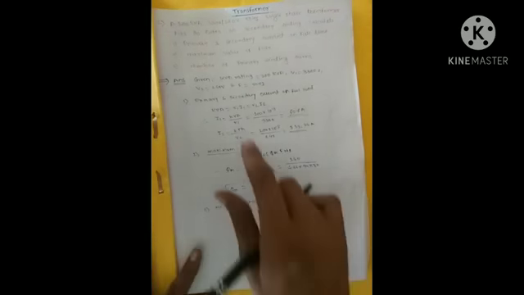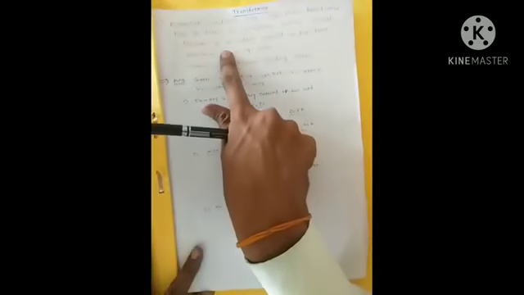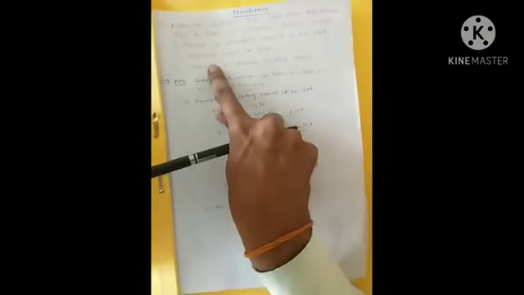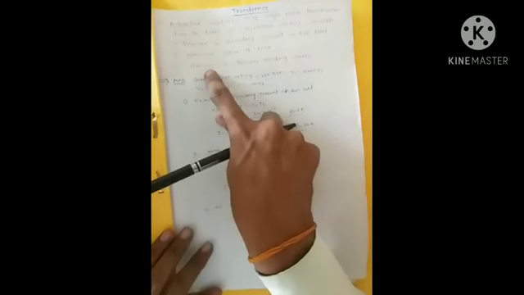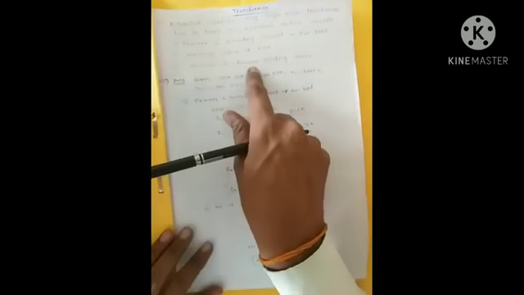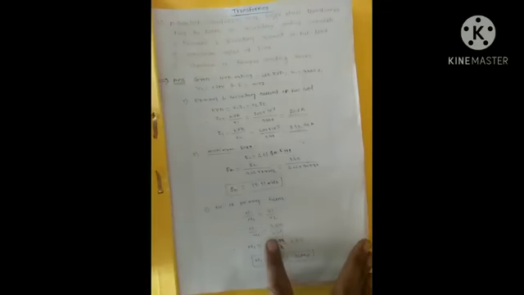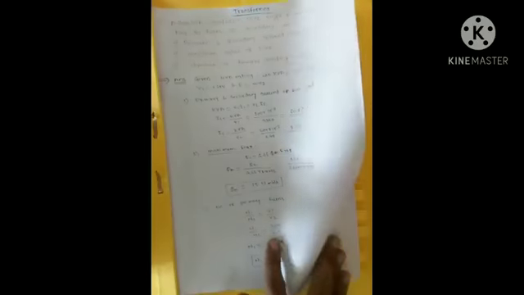So we calculated the primary and secondary current on full load, after that the maximum value of flux, and third is the number of primary winding turns. This is the answer of this numerical. So let's start another numerical.